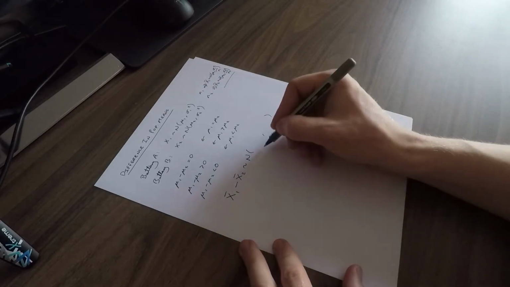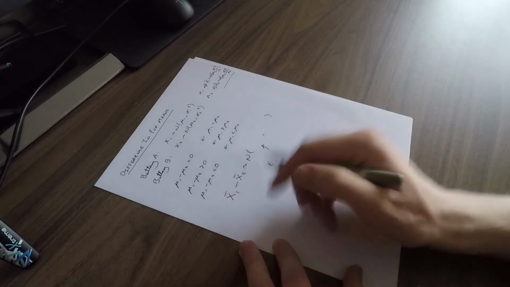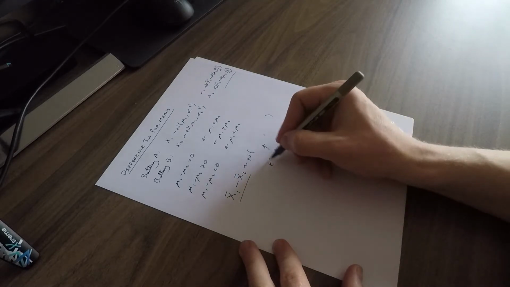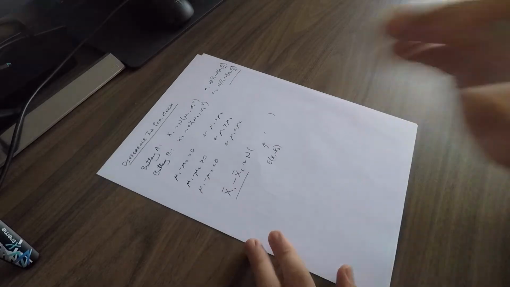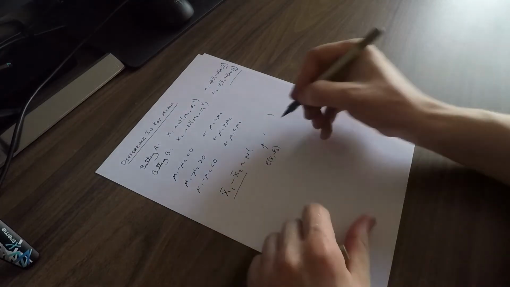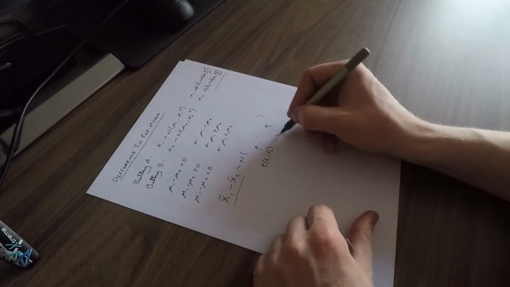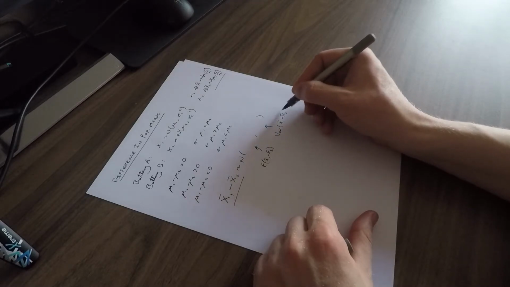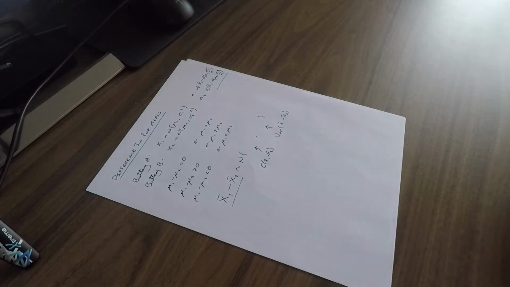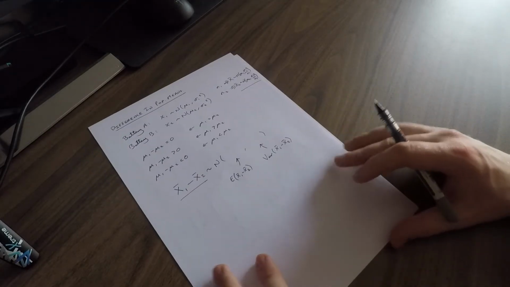Clearly, whatever goes here has to be the expectation of x1 bar take away x2 bar. Okay, and I want to work out what that is. Likewise, whatever goes here has to be the variance of x1 bar take away x2 bar. And again, I want to know what goes there as well. So let's have a think about this.